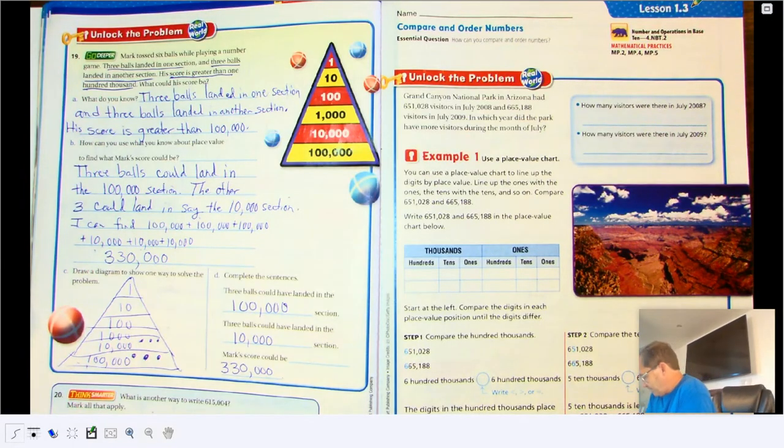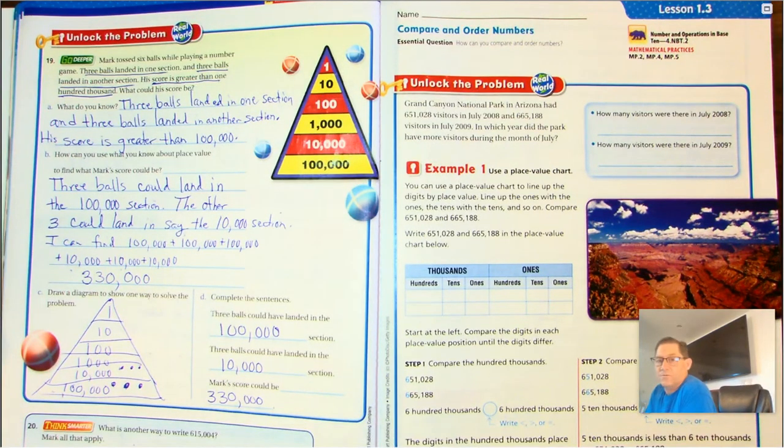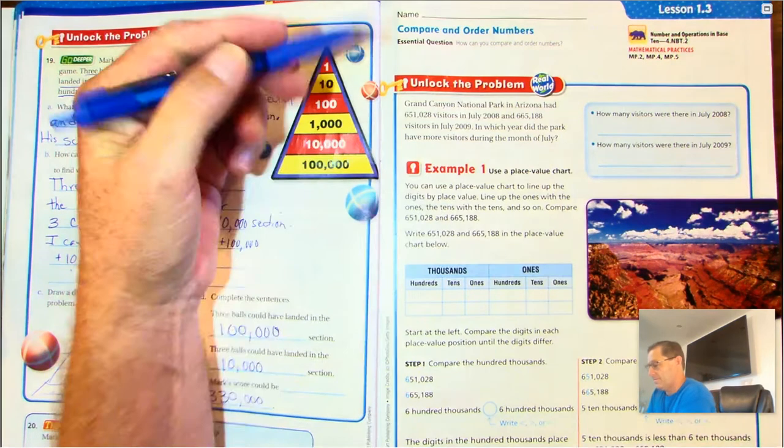Good morning. Today's lesson, page 13 of your math books, lesson 1.3, compare and order numbers. So as we unlock the problem, follow along.